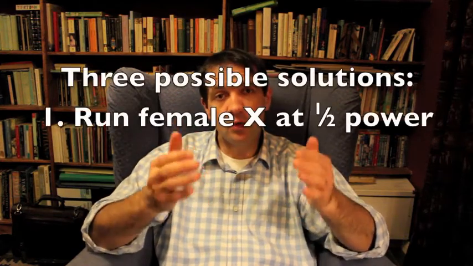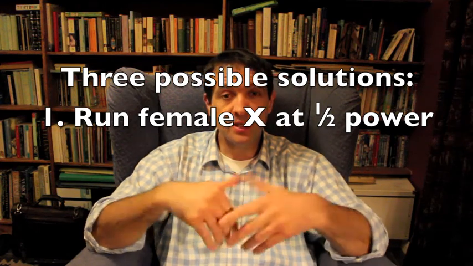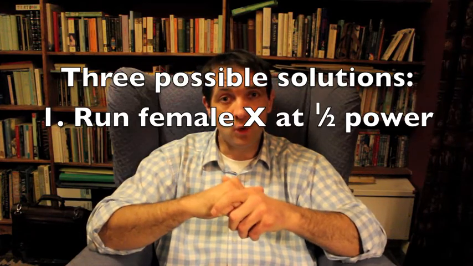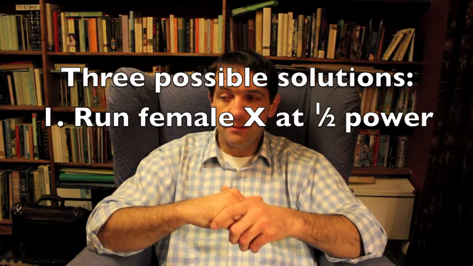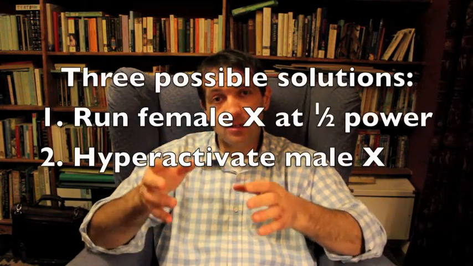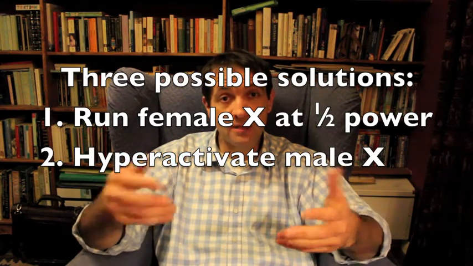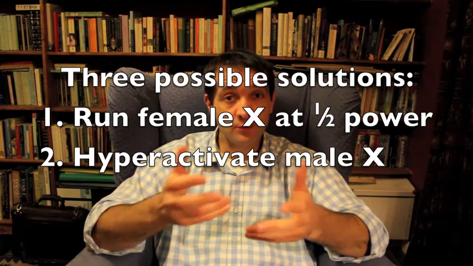One, we could run both the X chromosomes in females at half power. And this actually happens in some organisms. It happens in the nematode worm, Caenorhabditis elegans. Mechanism number two, we could actually run the X chromosome in the males at twice the speed. We could hyperactivate the X chromosome. And we see this in Drosophila, the fruit fly.